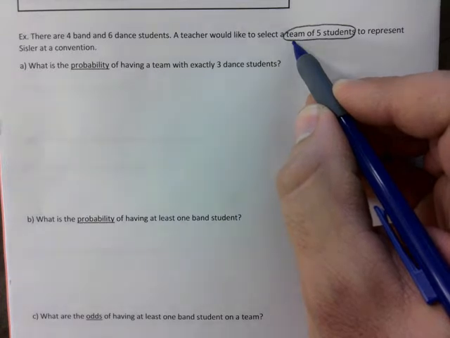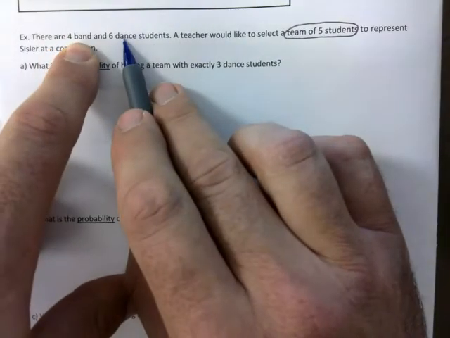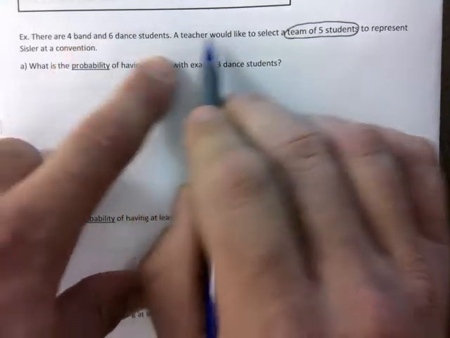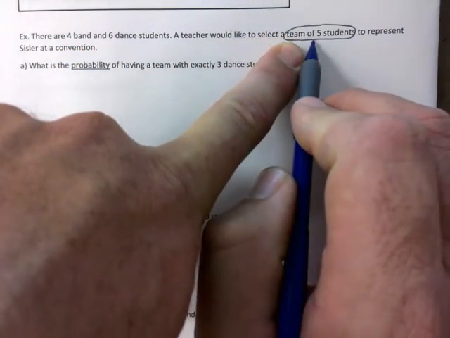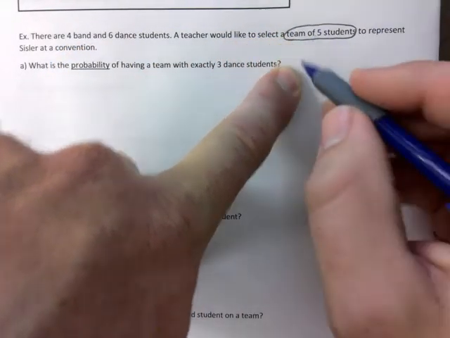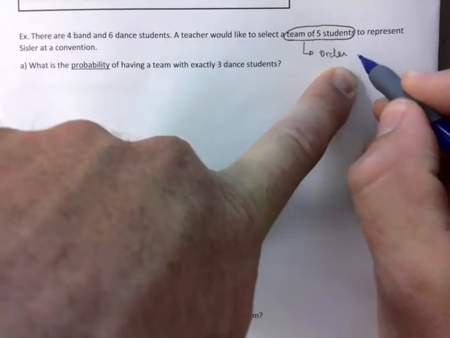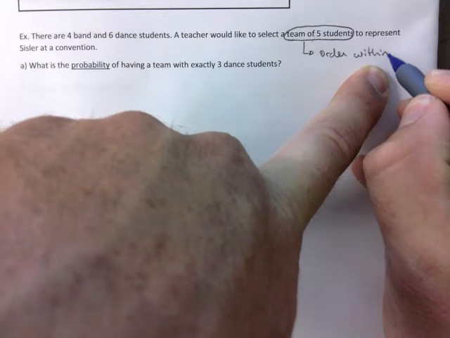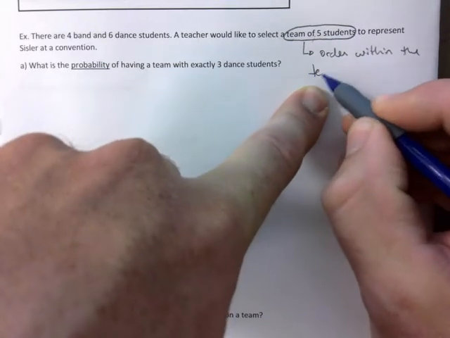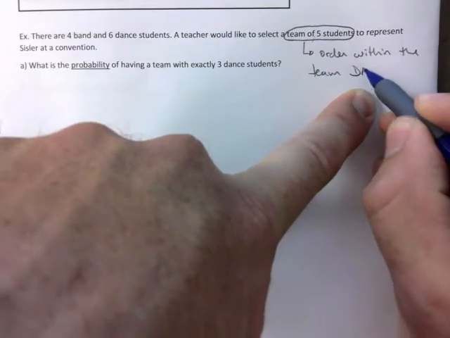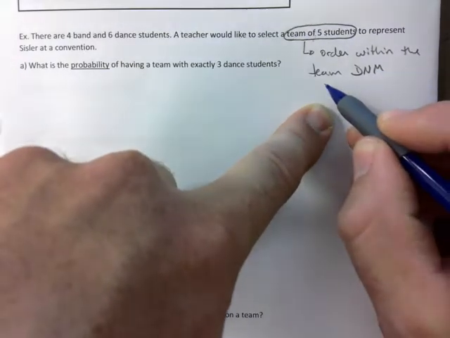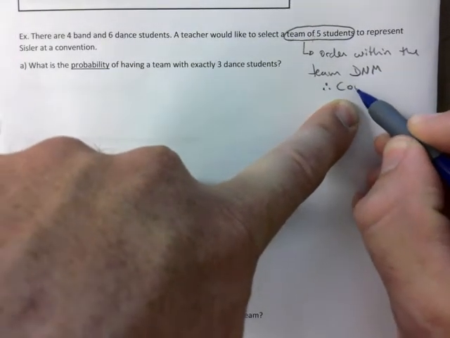You're just making teams. Yes, you have different categories of students, but there are no specific positions within the team. So order within the team does not matter. Therefore, we'll use combinations.